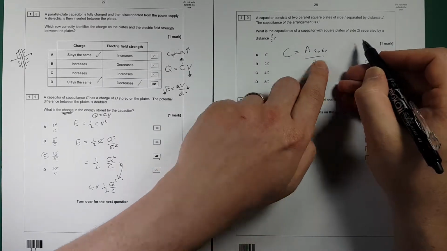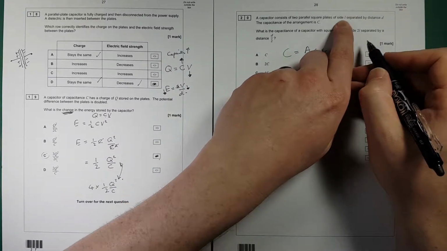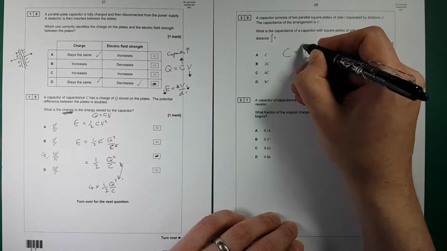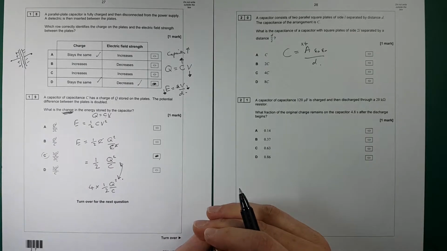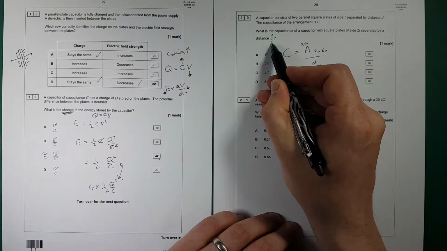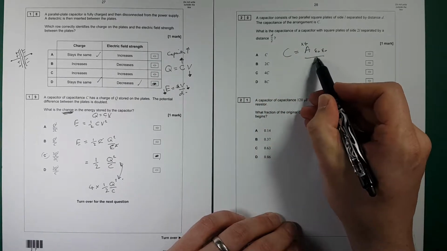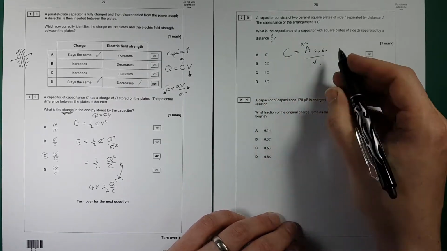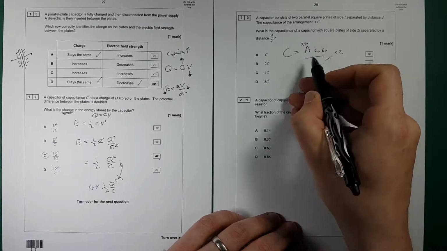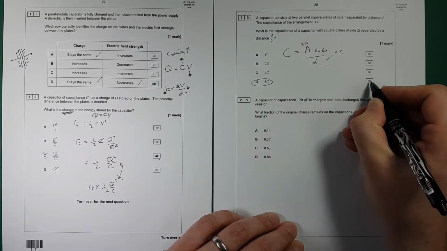If we double the length of the square sides, then we're going to multiply the area by 4, so that's going to increase the capacitance 4 times. If we halve the distance, then because we're dividing by distance, a smaller distance increases the capacitance, so that's also going to multiply the capacitance by 2. So we're going to have an 8-fold increase in the capacitance, so it will be that one there.